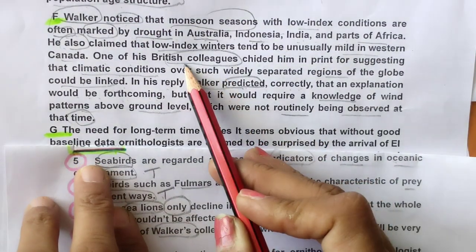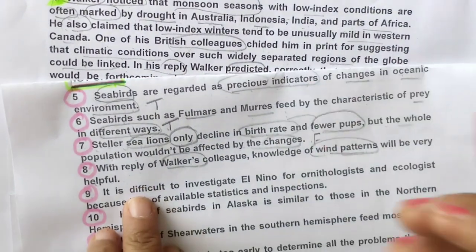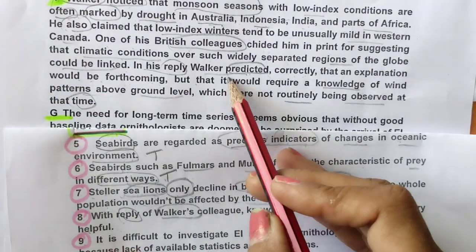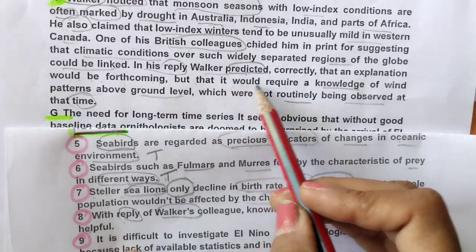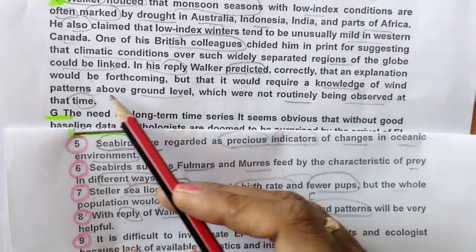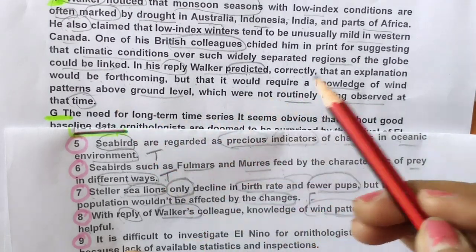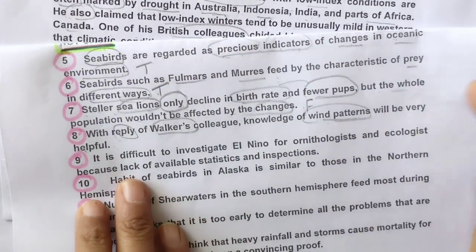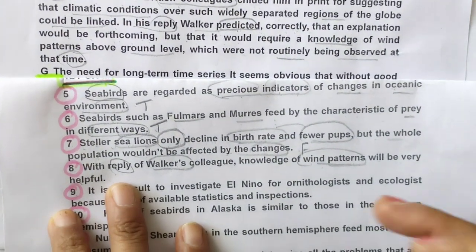Okay, so here the colleague was there and in his reply, so this is the actual location, the word reply is here. Walker predicted correctly that an explanation would be forthcoming, but it would require a knowledge of wind patterns above ground level which were not routinely being observed at that time. Everything we have got. Now decide whether it is true, false or not given.